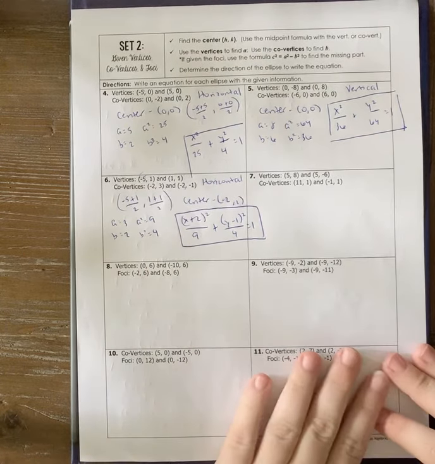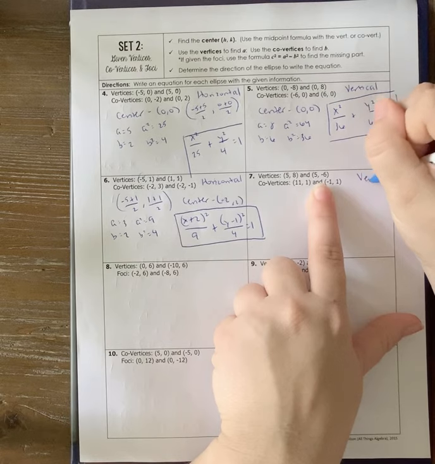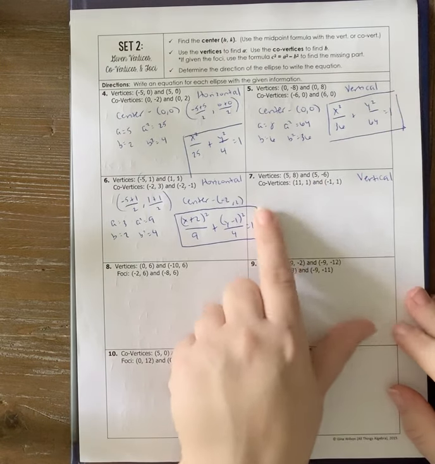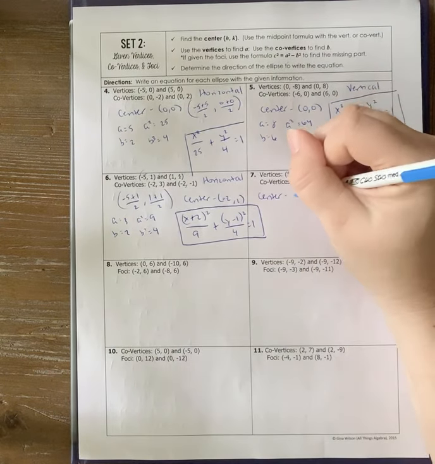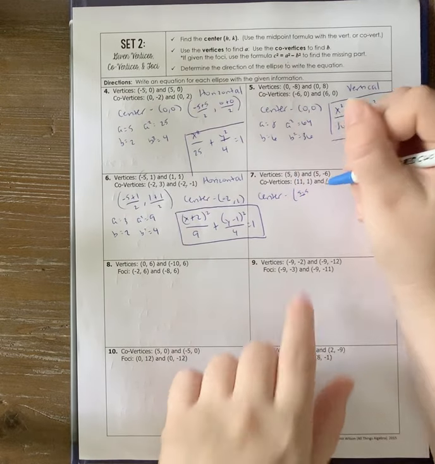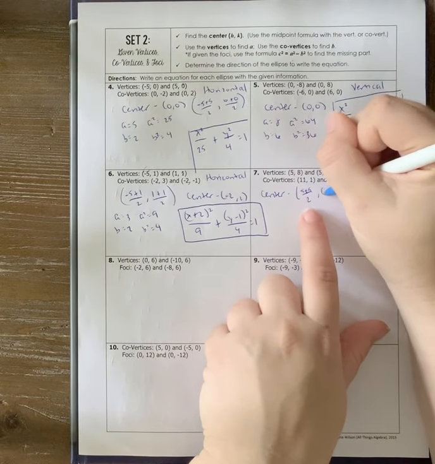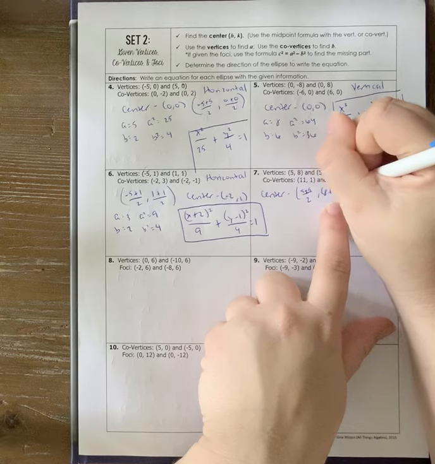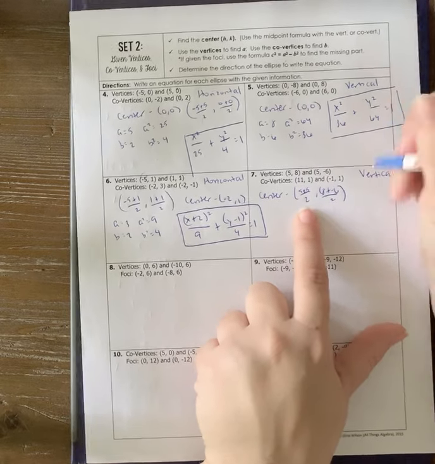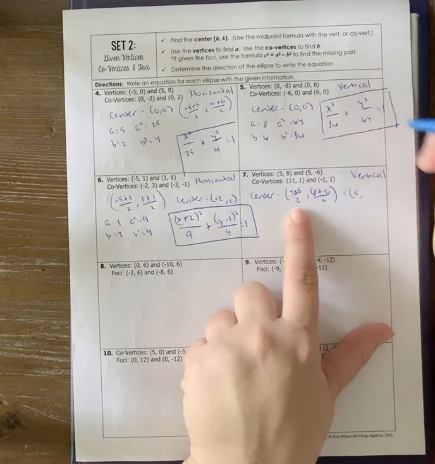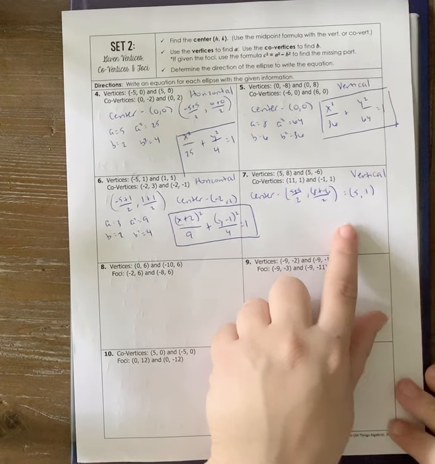Okay, number 7. Our x's are the same this time. So this is going to be vertical. Okay, first let's find the center. So we have 5 minus 5, I said 5 plus 5, sorry. 5 plus 5 over 2. And then 8 plus -6 over 2. Okay, 5 plus 5 is 10. 10 divided by 2 is 5. 8 and -6 is 2. 2 divided by 2 is 1. So our center is going to be 5, 1.